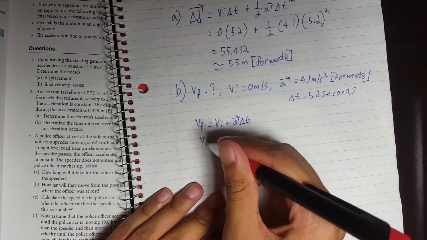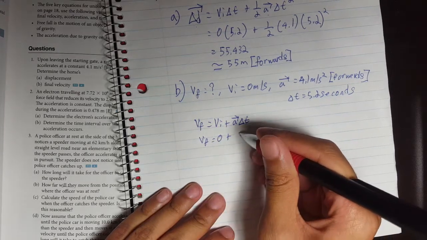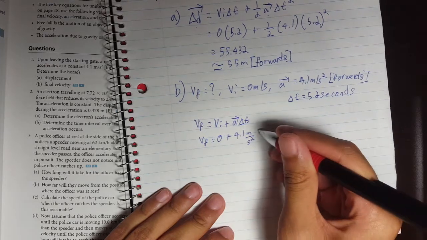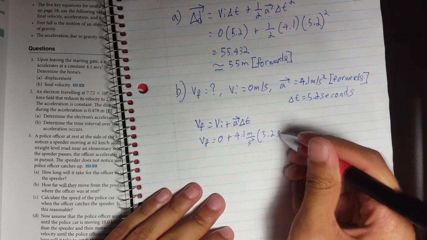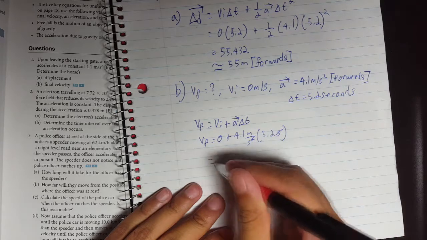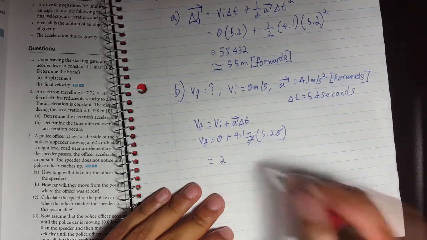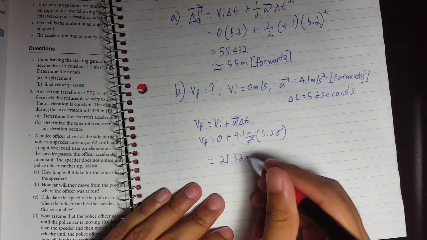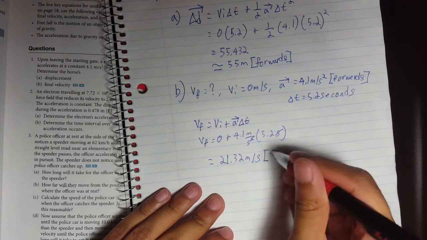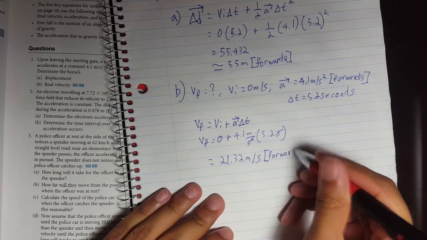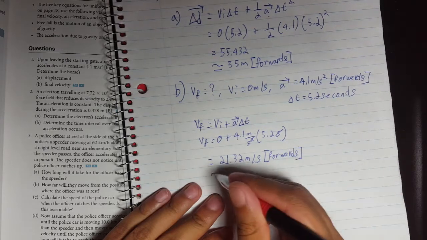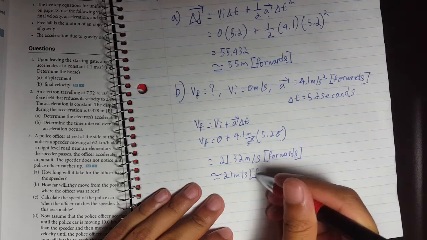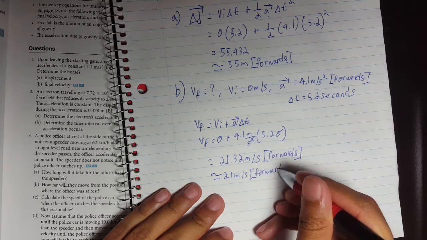So Vf equals 0 plus 4.1 meters per second squared times 5.2 seconds. You're left with meters per second, and that gives you 21.32 meters per second forwards. That's the final velocity, which you can round to 21 meters per second forwards. So that's how you do question 1.